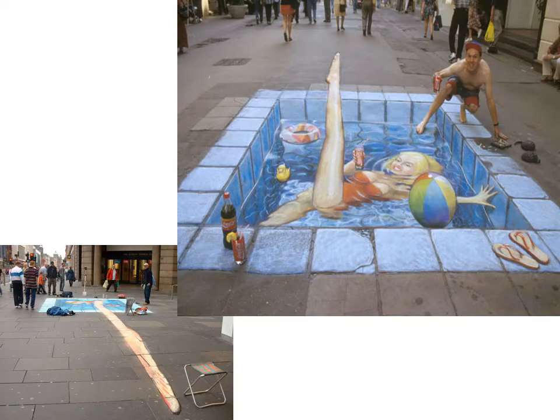This is Julian Beever. He's a chalk artist. As you can see on the bottom left, how far the leg of this lady has to protrude out of the picture. Now, if you look in the picture to the left, you might be able to see a white pole on a beam. That's where the camera is facing.